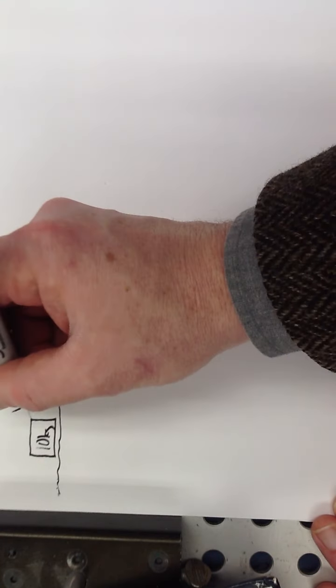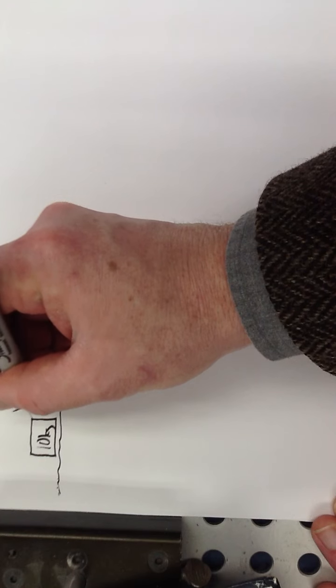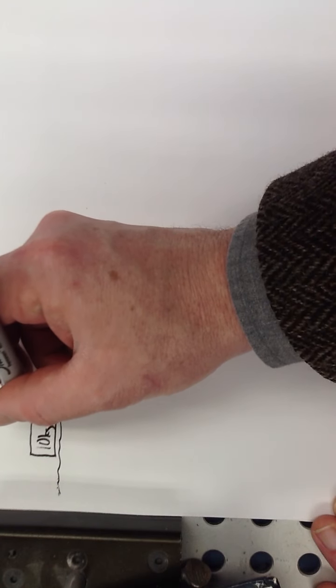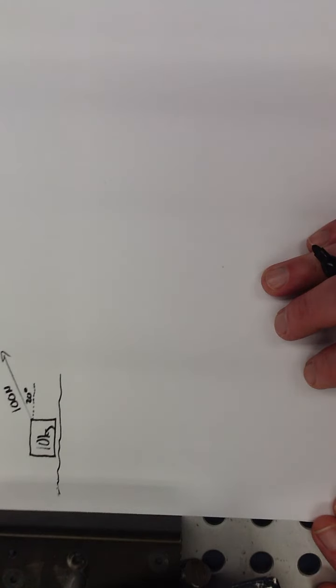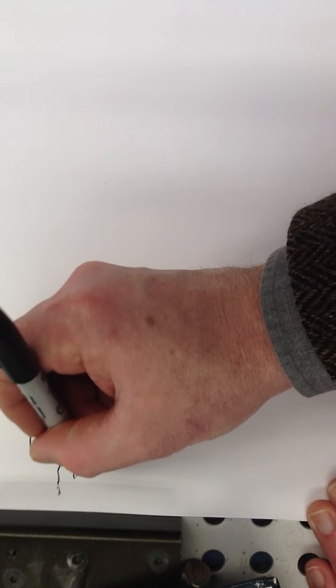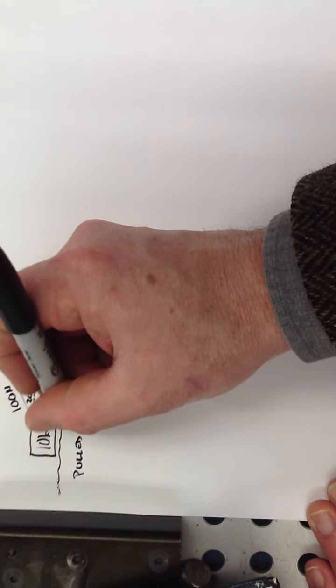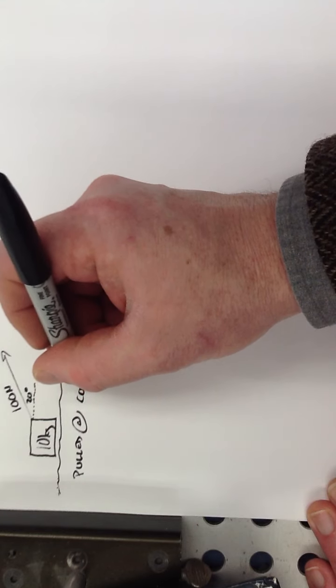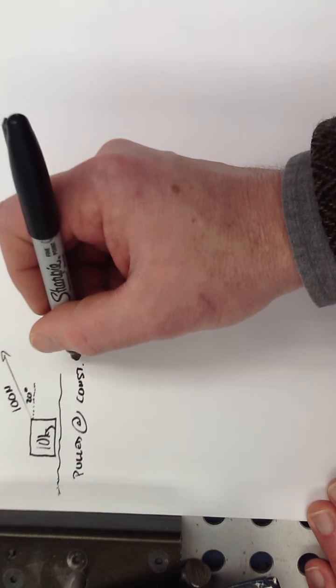But that 100 Newton force is at a 20-degree angle measured from the horizontal, like that. And it's being pulled at a constant velocity. What does that mean? That means the forces are balanced.